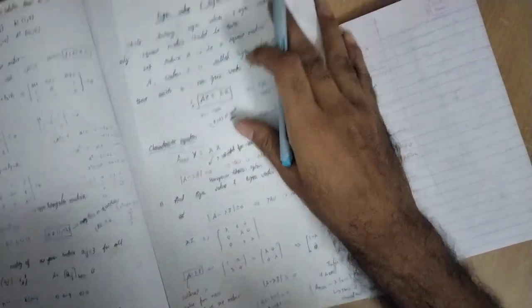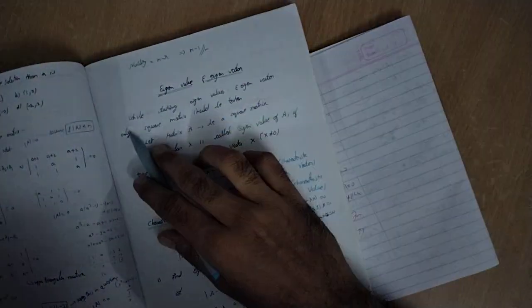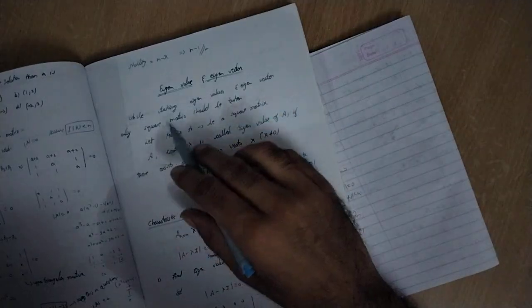So we can just go for eigenvalues and eigenvectors. While taking eigenvalues and eigenvectors, only a square matrix should be taken.